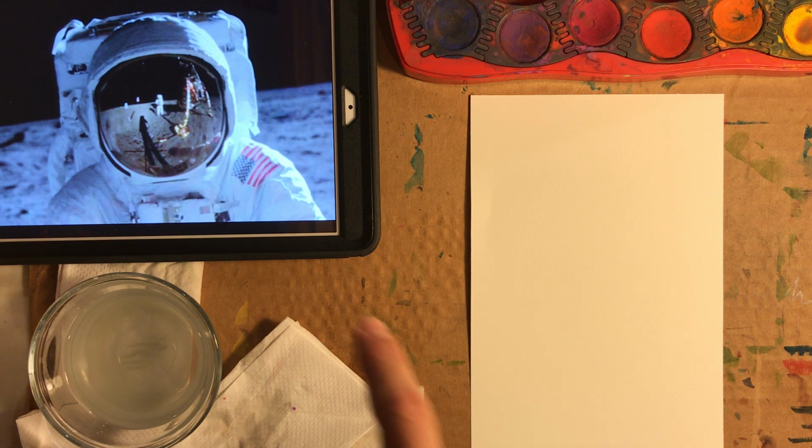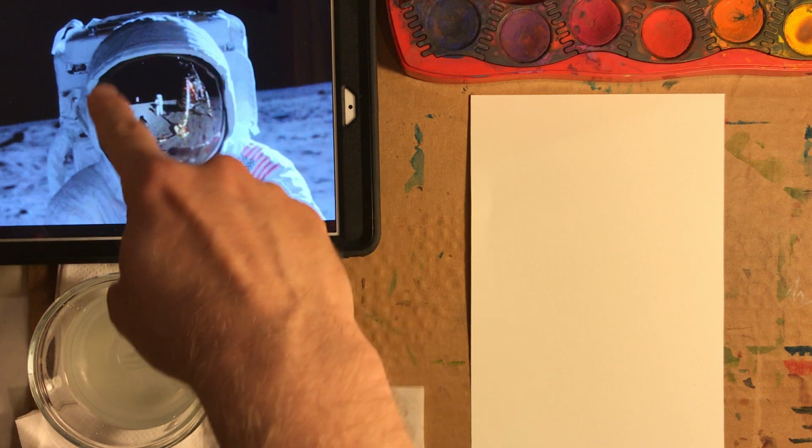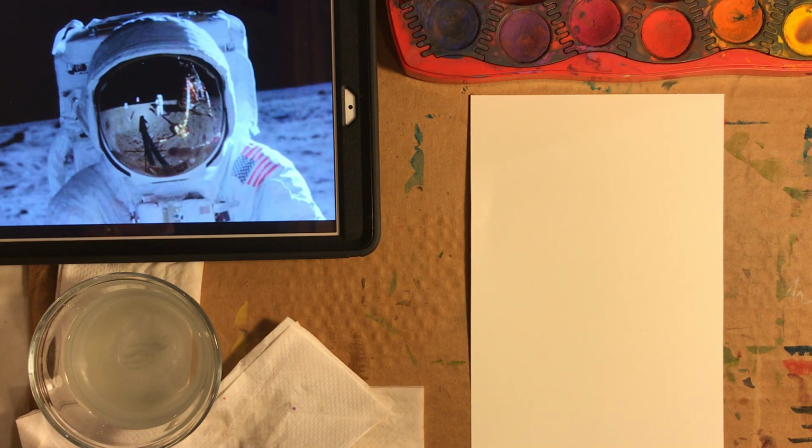I am going to focus here on the helmet of Neil Armstrong. And a cool fact here is that this is the only known photograph of Neil Armstrong on the moon. Why? Well, Neil Armstrong was actually the photographer on the moon, and he was the guy holding the camera most of the time, taking pictures of, you guessed it, Buzz Aldrin. But in this case, this is Buzz taking a picture of Neil. So, very cool fact there, and one of the most famous pictures of the moon landing.